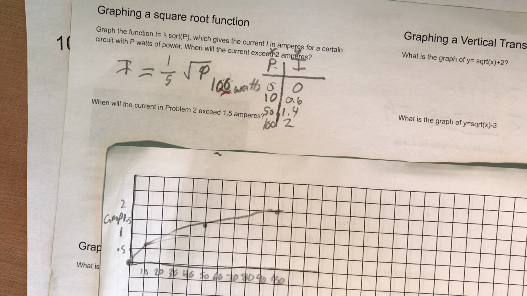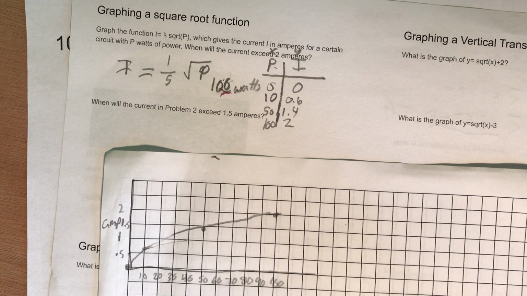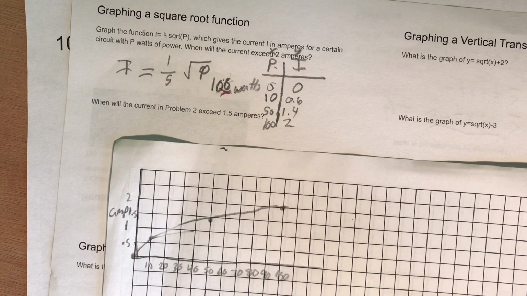Square root of 54 divided by 5. Still below it.